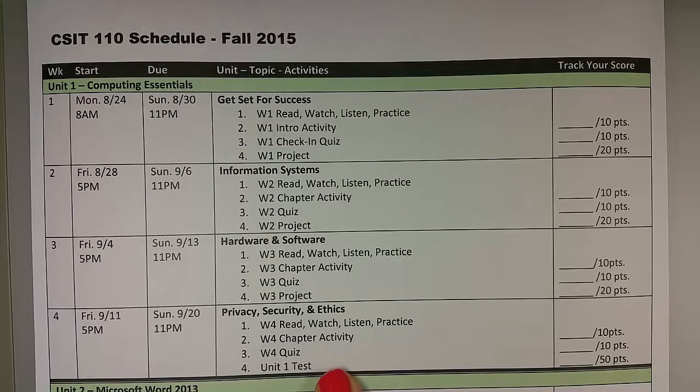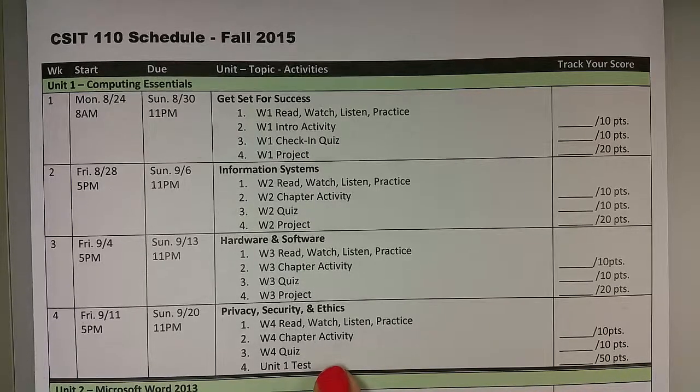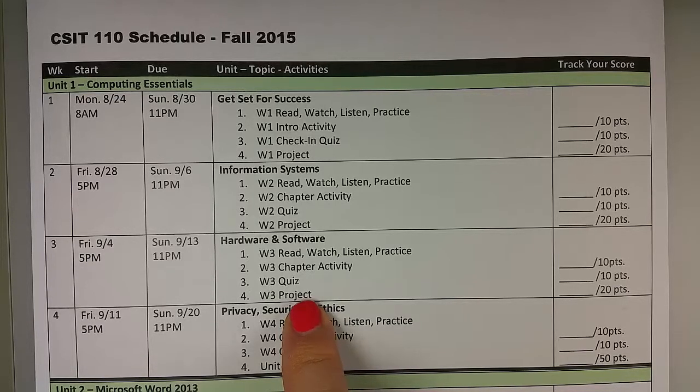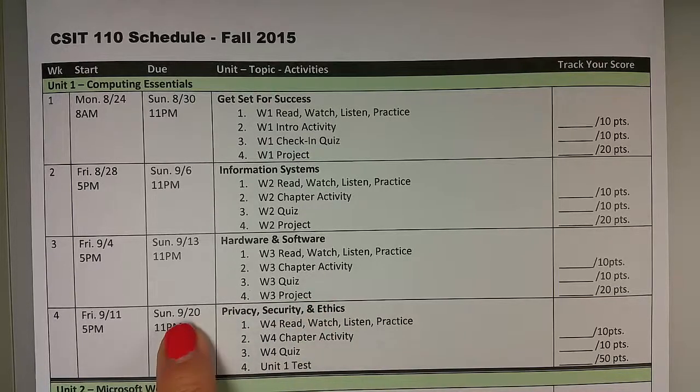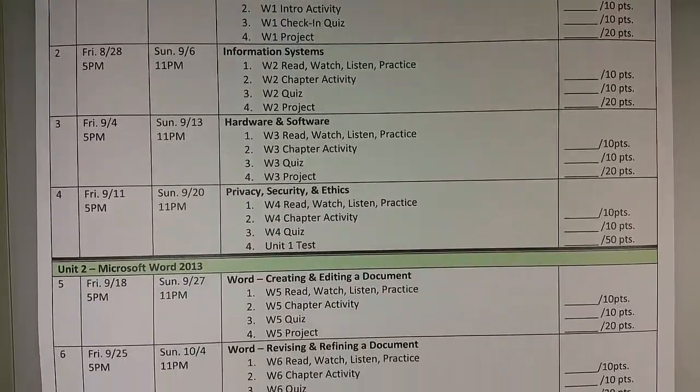So as I explain in the syllabus, students can submit late chapter activities and projects for maximum half credit, but only until the deadline of the corresponding unit. So late chapter activities and projects for Unit 1 would be allowed until September 20th at 11 p.m. Right? So after that, no late submissions will be accepted, and quizzes and unit tests are not accepted late at all. Okay?